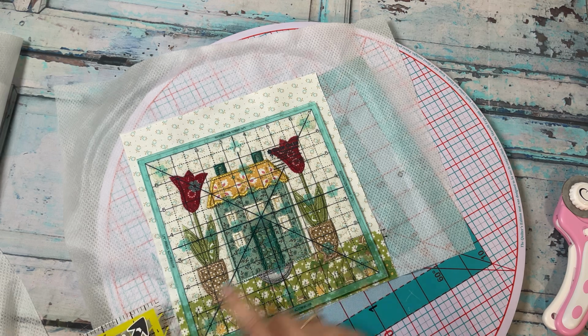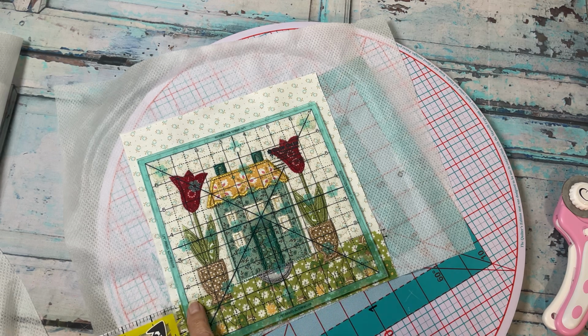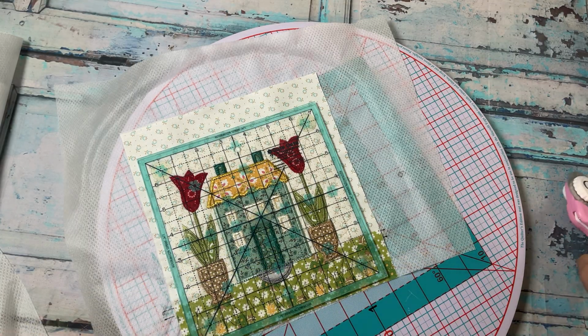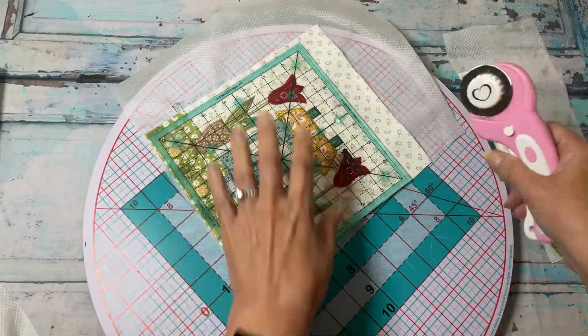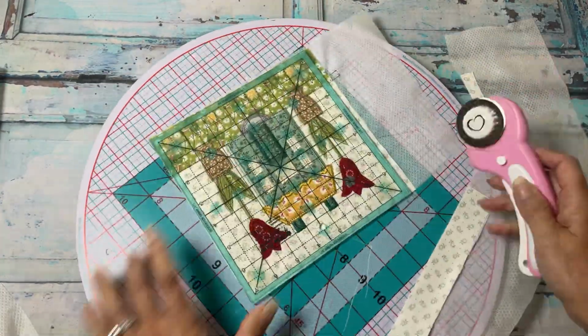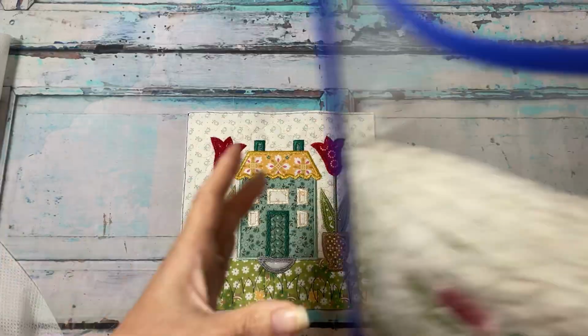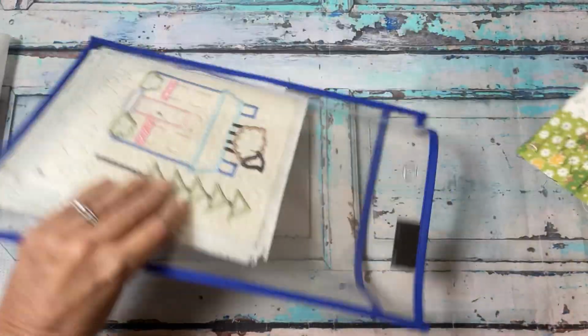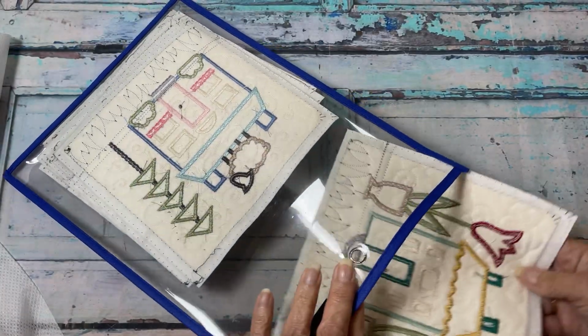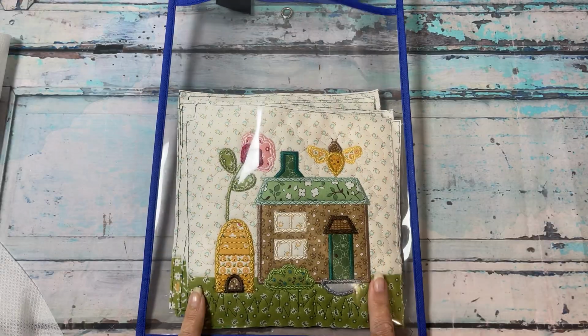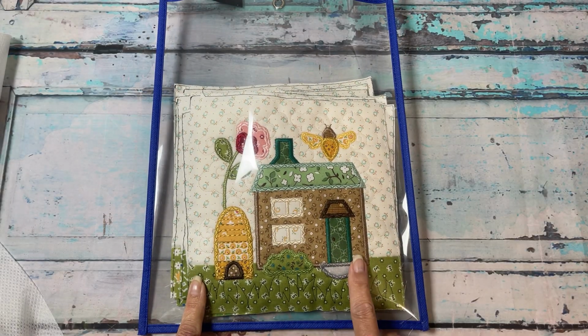So I hope that that makes sense. But it is 1.75 inches from the seam to the trim line on a regular ruler. All right, so now let's get this trimmed. I'll take my packet where I have all of my house blocks and I will slide this in the back. And we have one more house to finish the quilt out.